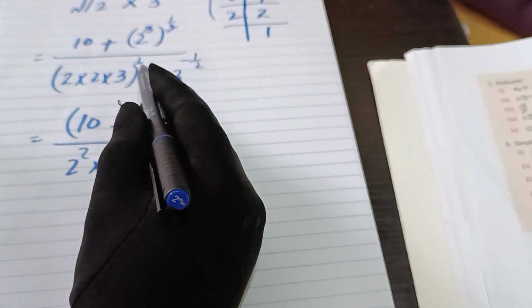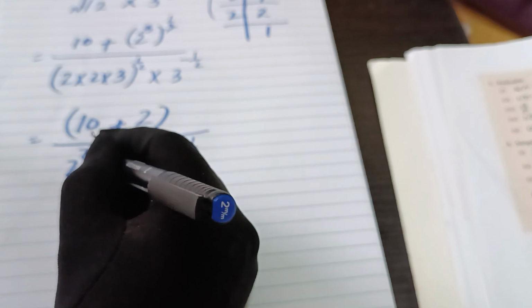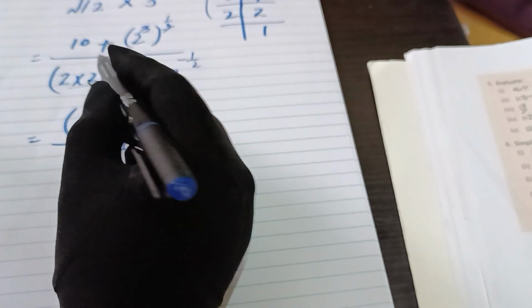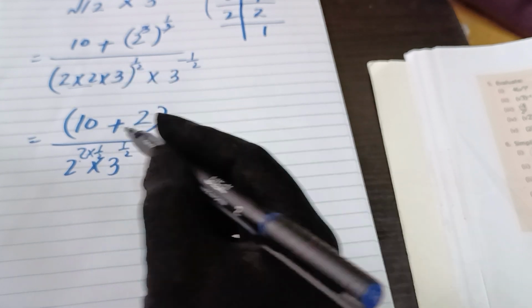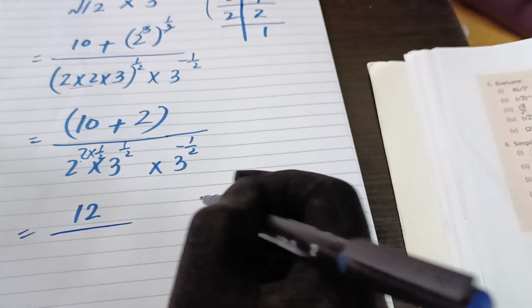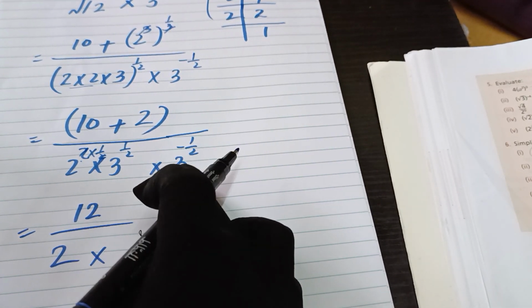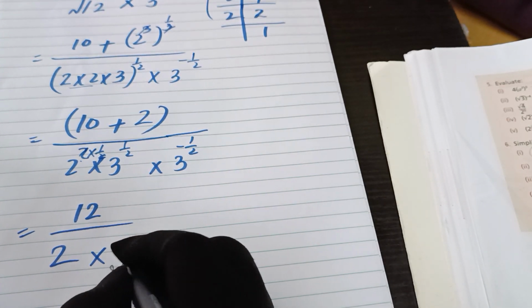I give this power, this is 2 squared. Sorry, I didn't give the power 1 by 2 here. This is 2 squared and its power 1 by 2 is given to this. Power 1 by 2 given to this. Now this becomes 12 and this becomes the same base. The powers can be collected.